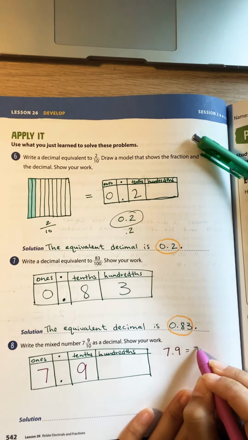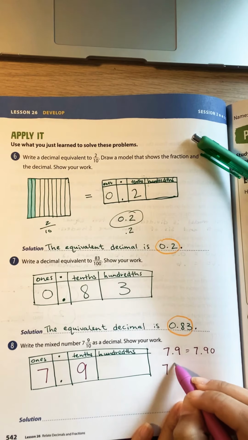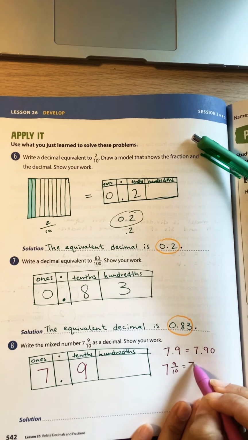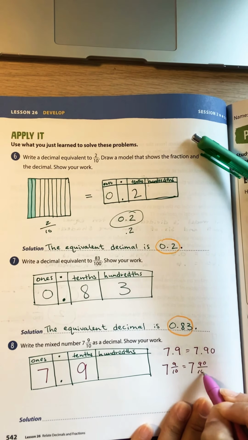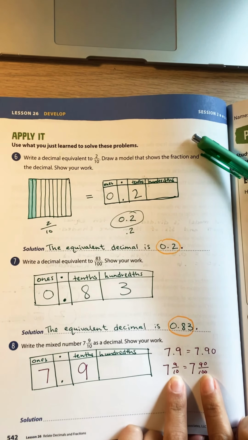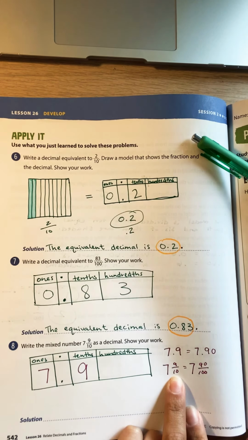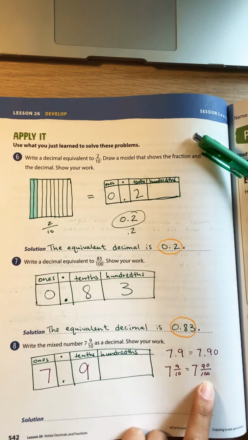Okay, you can put a 0 there because 7 and 9/10 equals 7 and 90 hundredths. 7 and 9/10 equals 7 and 90 hundredths, right? Because 9/10 is equivalent to 90 hundredths. I just have some zeros on the end. Okay, so those are the same and those are the same.